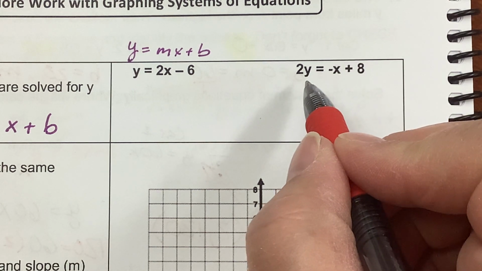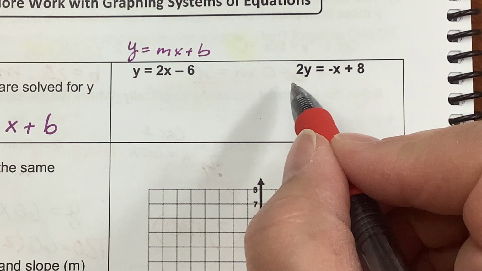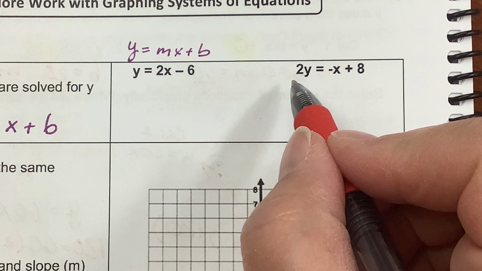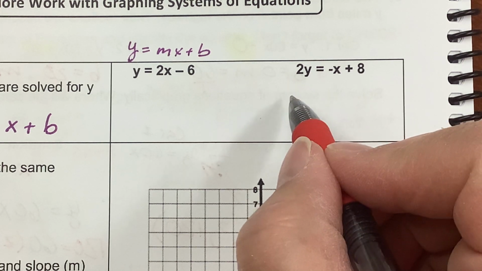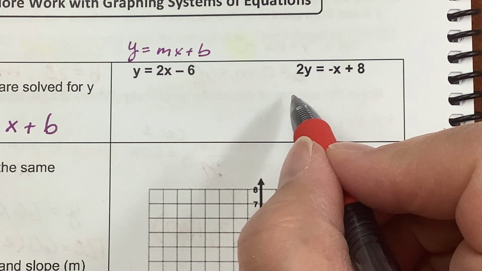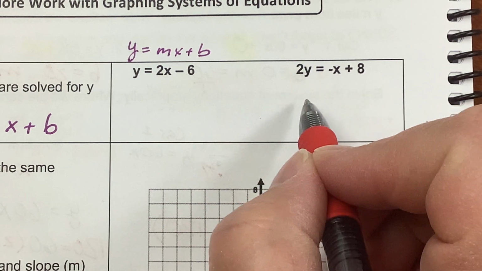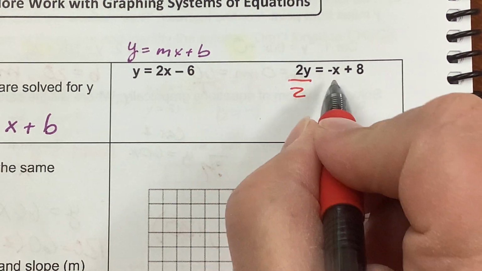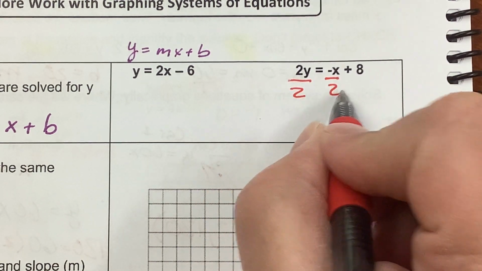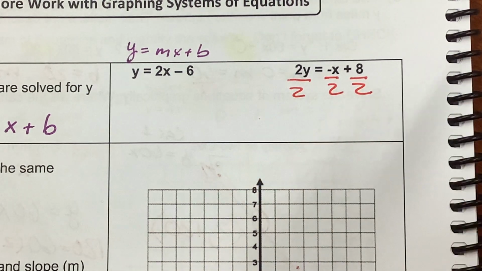My goal is to get the y alone. She does not want to have that coefficient. Now, a coefficient means multiply. That is 2 times y. So we want to do the inverse of that to get rid of it. And the opposite of times is divide. So we're going to divide by 2. And if I do it to one, I have to do it to all. That's just how algebra works. It's a very fair sort of math.